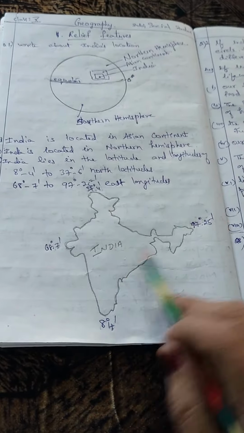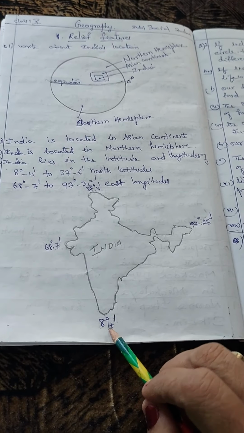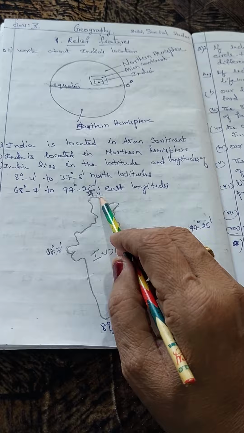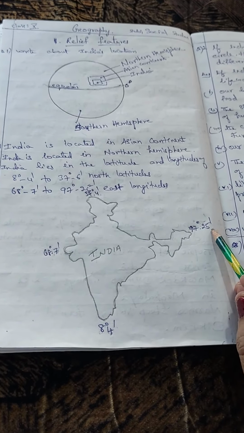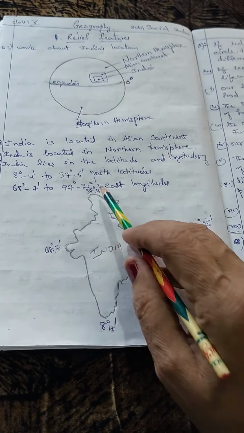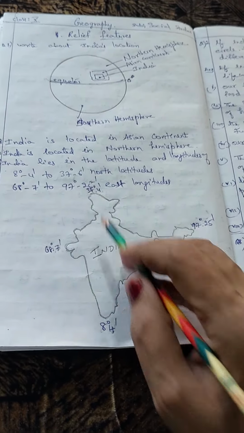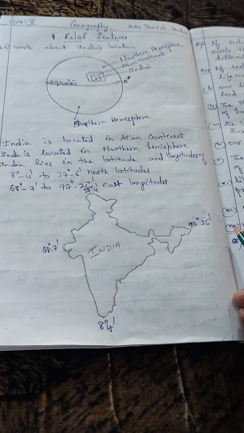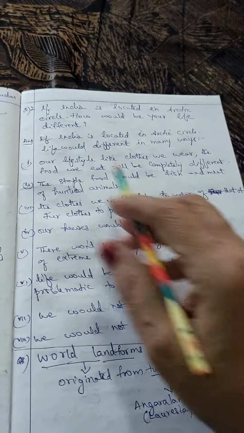Sometimes they will ask in map pointing also, children: southernmost latitude, northernmost latitude, westernmost longitude and easternmost longitude. So you can point like this also, children. Our India lies in these latitudes and in these longitudes, children. This is the first. Now we'll see the second answer.